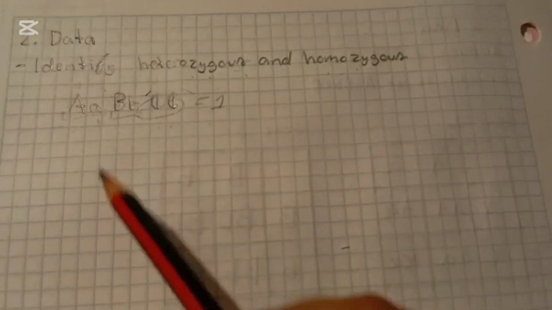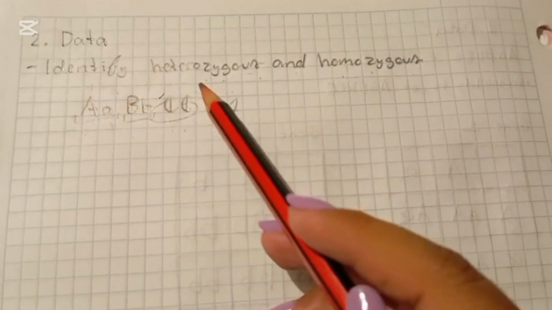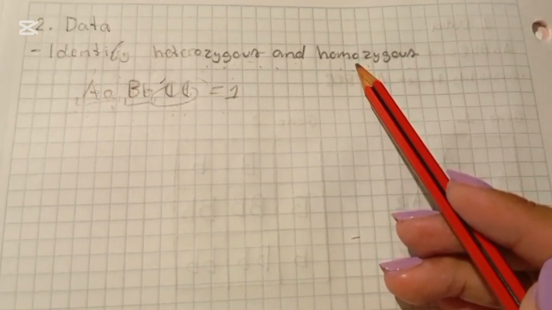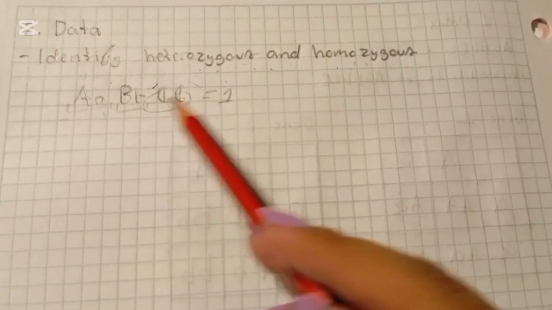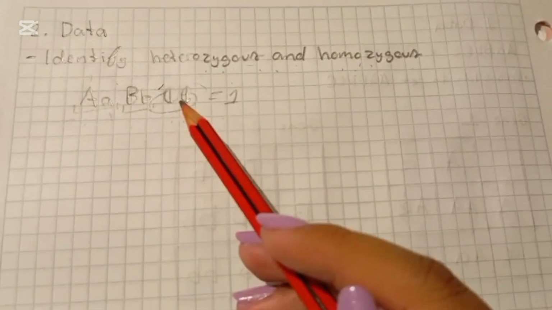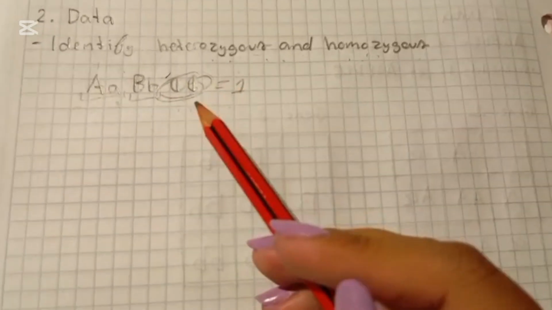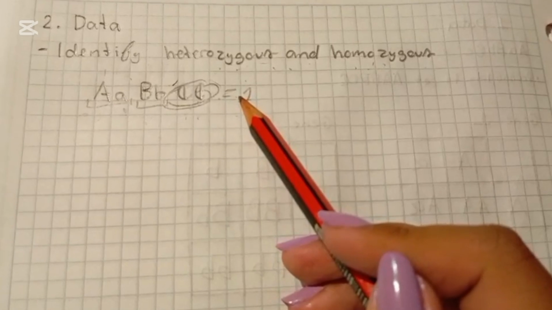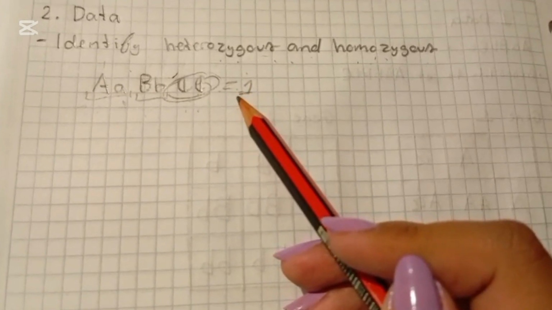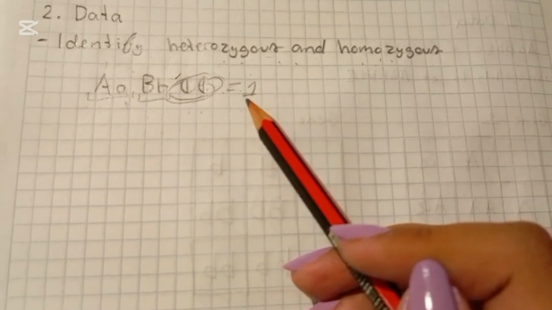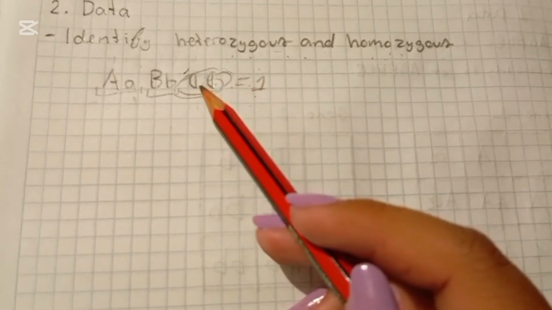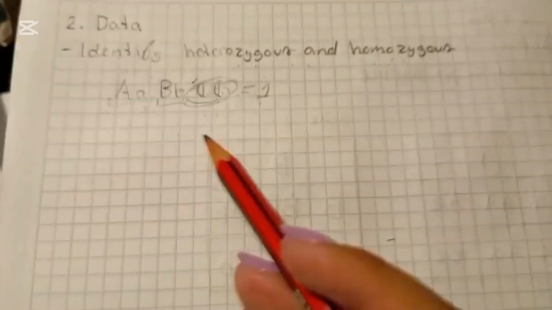So here's the second exercise, where it says identify heterozygous and homozygous genes. In this case, we have this gene that tells us that this one over here, CC, is homozygous, which says that there is only one contribution that this gene can provide to the new gamete.